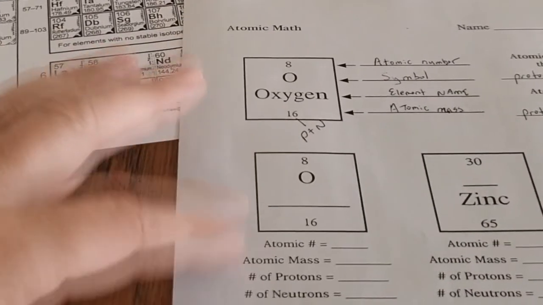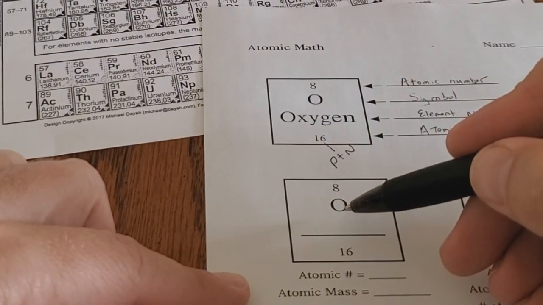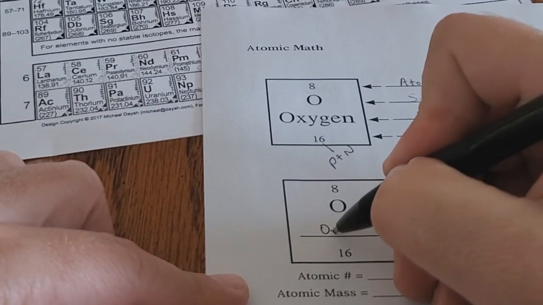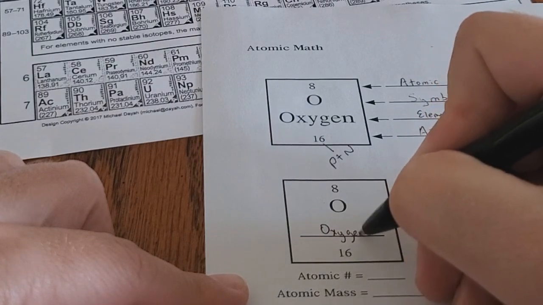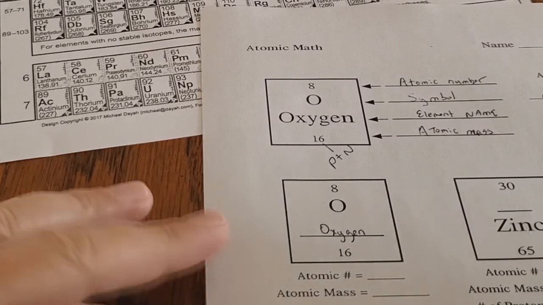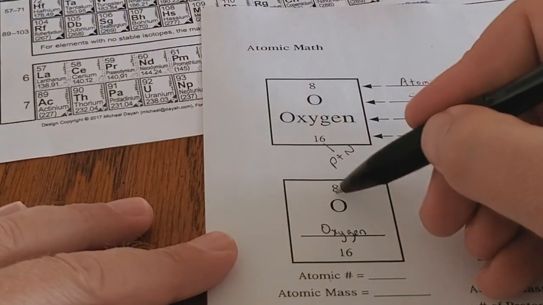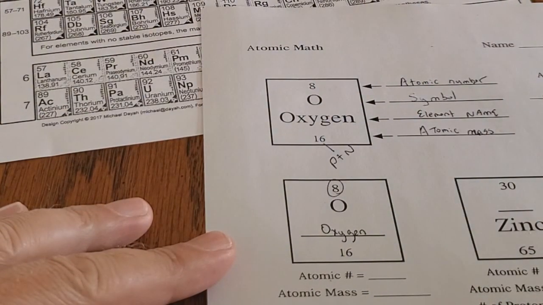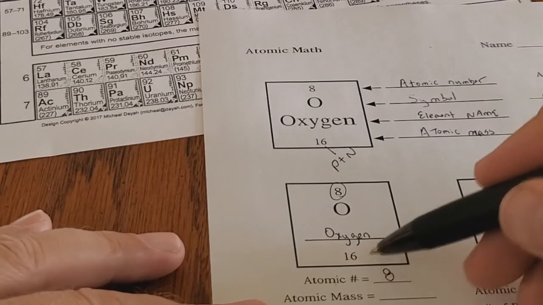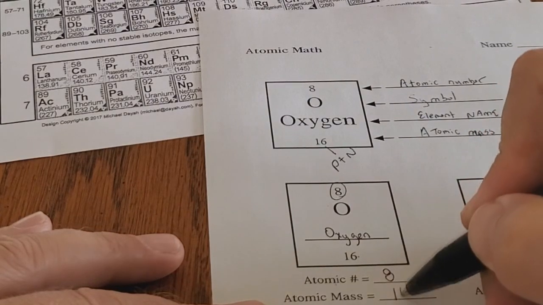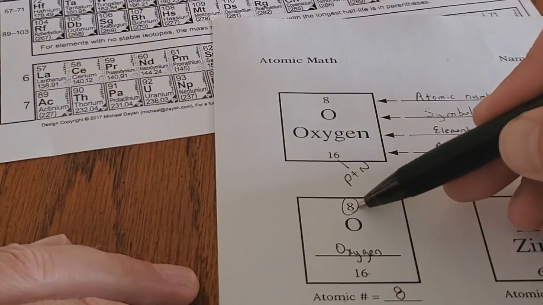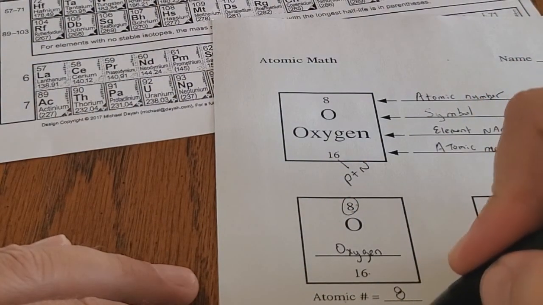So let's just fill in this first one. Symbol is O. If we, kind of like our example here, we'll fill in the element name, which is oxygen. Capitalize it because it is a name. The atomic number, we find that up here on the top of each box. So that number is 8. The mass is this bottom number. That's 16. The number of protons, that's what the atomic number tells us, so that is 8.